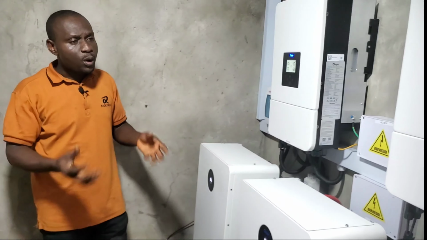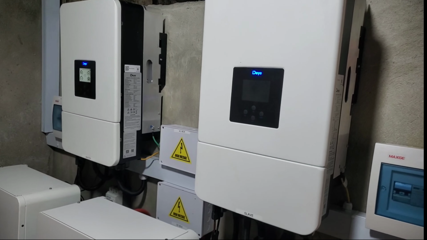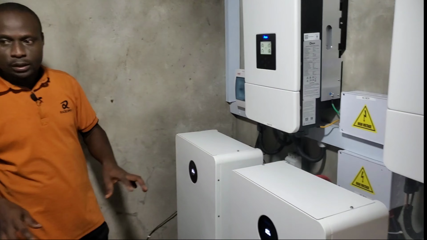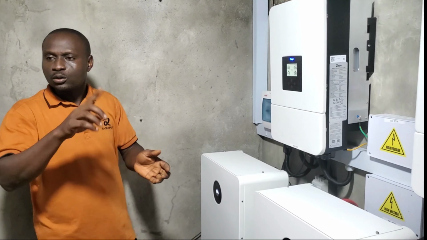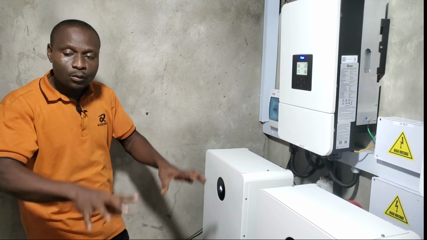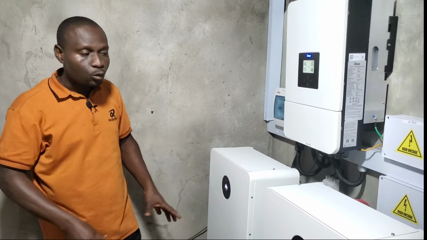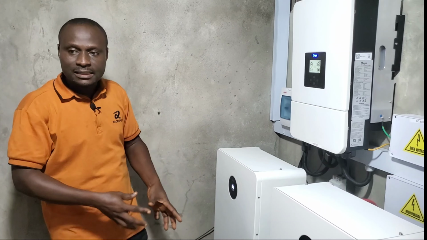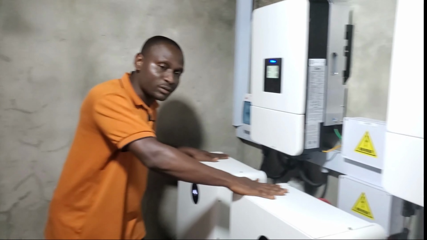So before you go enjoy a solar power system like this one, you need to sit down and check the things you use. We call them appliances. Your television, your refrigerator, your air conditioner, your water pump. All the things you want to connect to solar, you will sit down and calculate them. Then from there, you prepare what they call a load analysis table. From there, you will know your total daily energy consumption, what you consume every day. From there, I will tell you the size of battery you need.